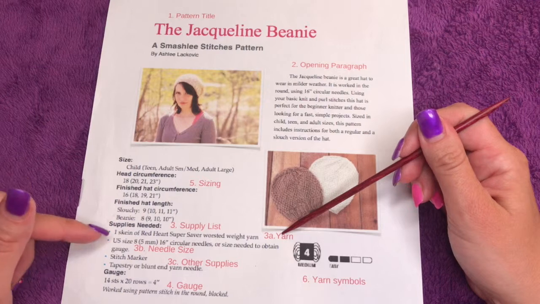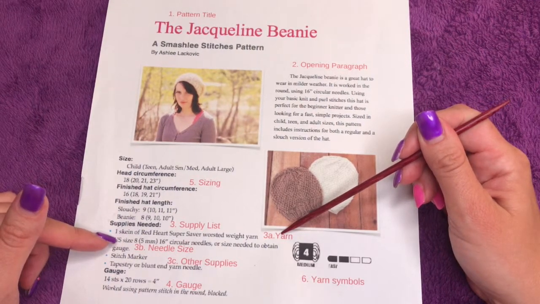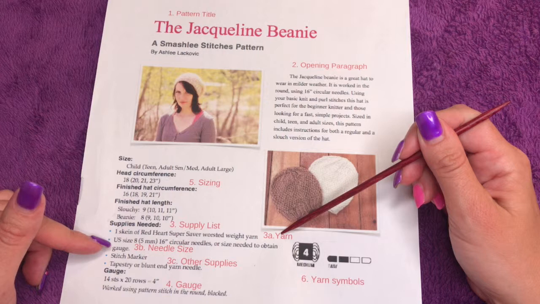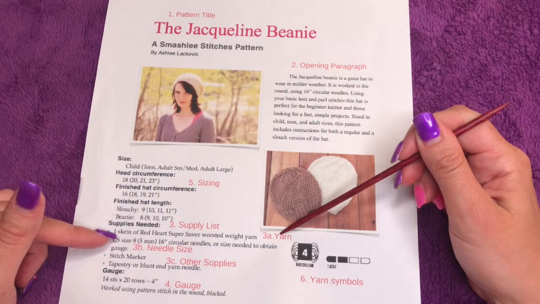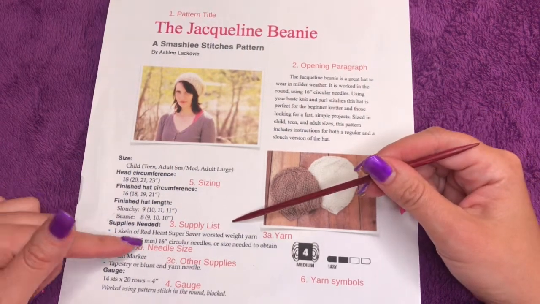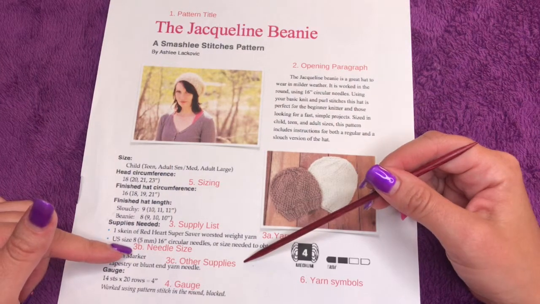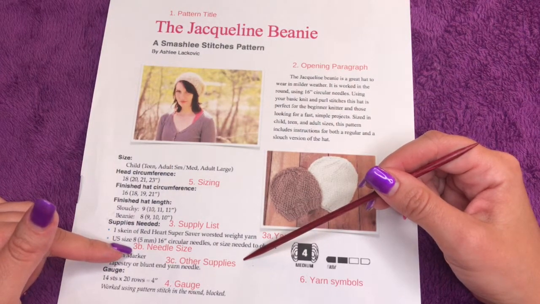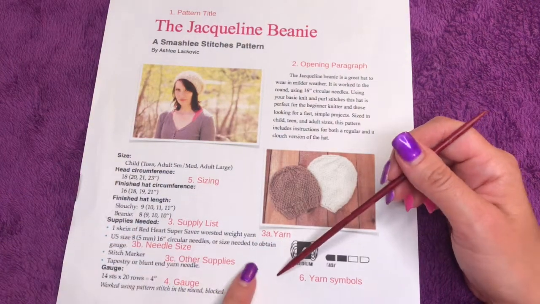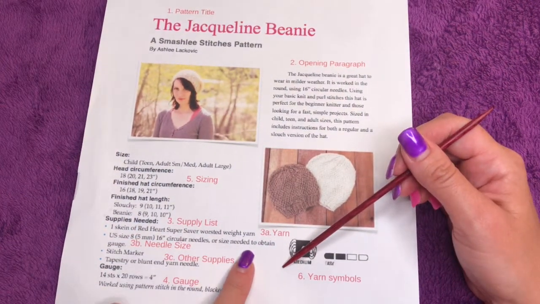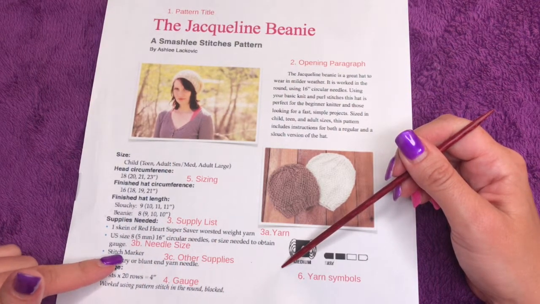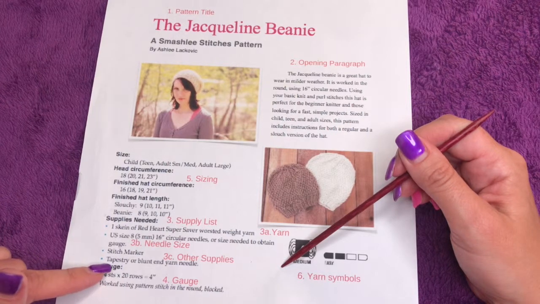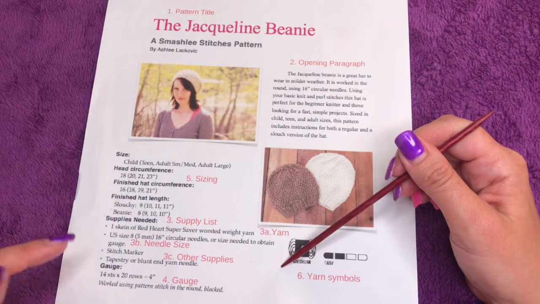The first part is yarn, which tells you how much yarn you'll need and what type. You'll want to match this as close as possible, but if not, in the last part of the book we talk about how to substitute yarn. Then you'll see there's also needle size. It says US size 8, 5mm, 16-inch circular needles, or size needed to obtain gauge, and that's what's most important, but we're going to talk about that a little later in the next video. You'll also see you'll need stitch markers and a tapestry or blunt end yarn needle.